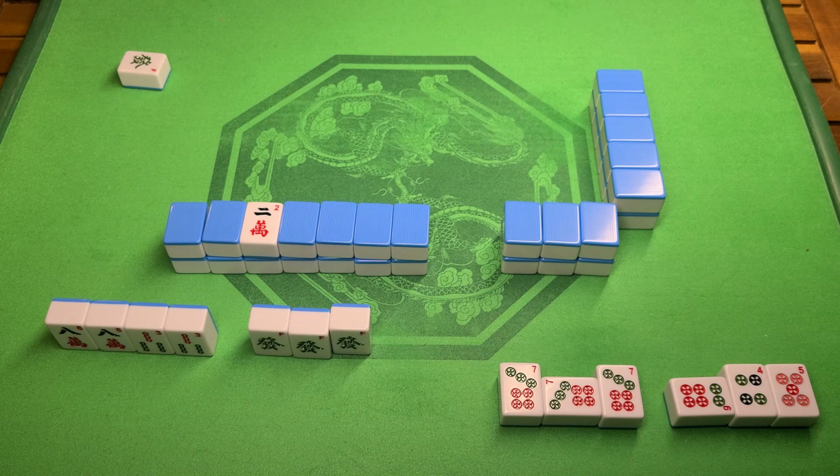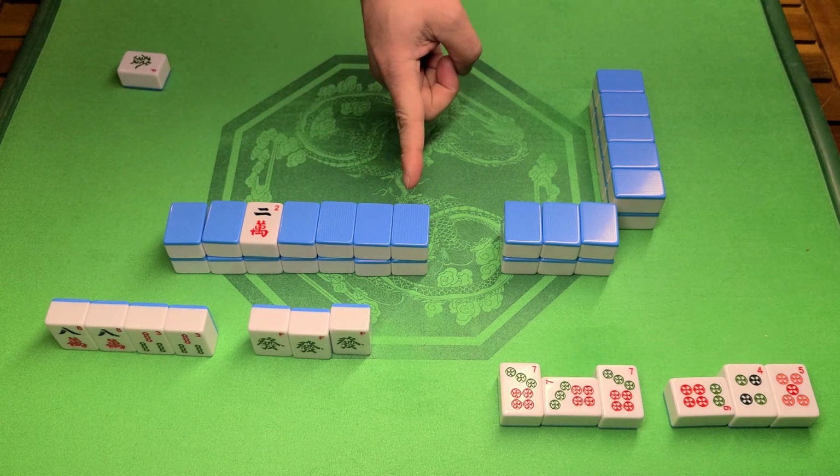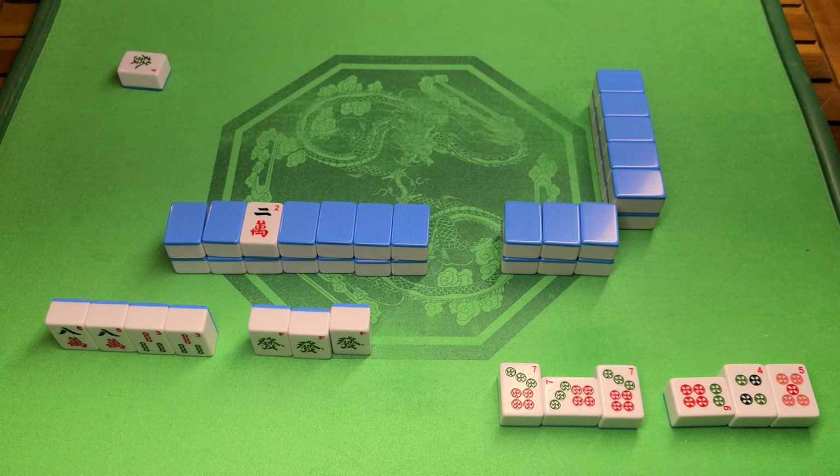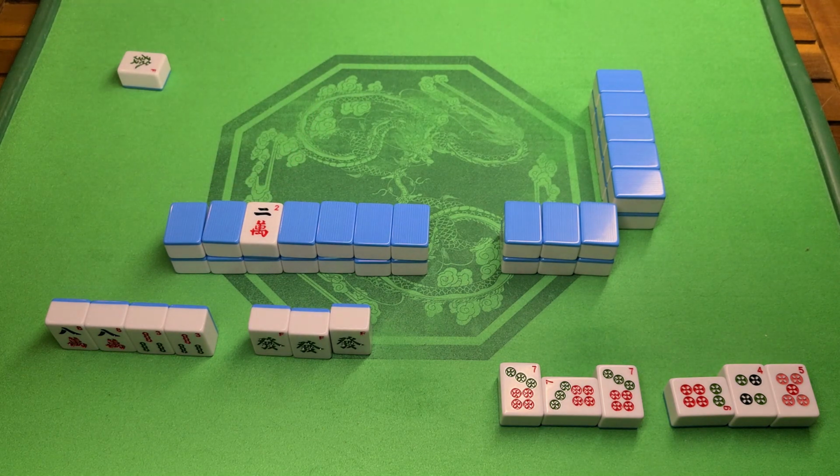Here is a visual representation of the dead wall. If you remember, it holds 14 tiles that are not normally drawn from throughout the course of the game. It also holds the Dora indicator tiles. But what if you could draw from these tiles somehow? Well, guess what? Now you can with the power of Kan.